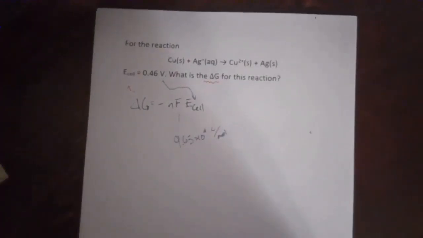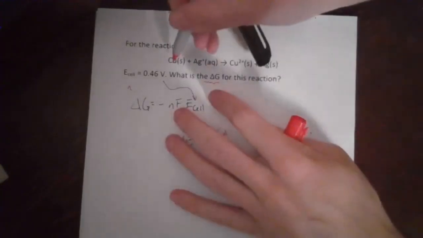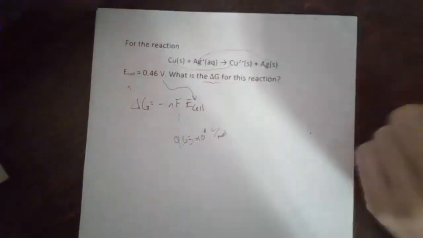So the question is, what's N? And so this N comes from balancing. So it comes from figuring out what is the transfer of electrons between the half reactions. So we need to pair them up, copper to copper, silver to silver. This is one we've seen before, but we'll go ahead and work it out.